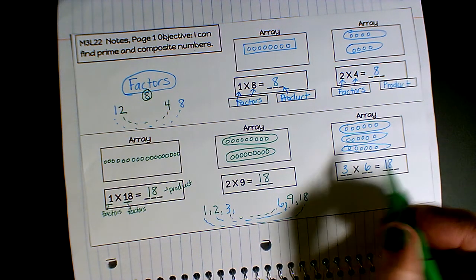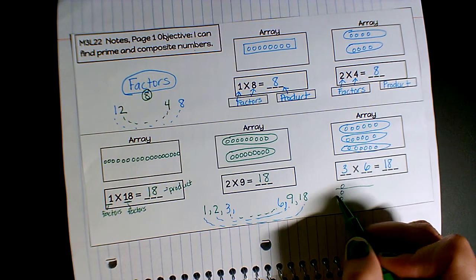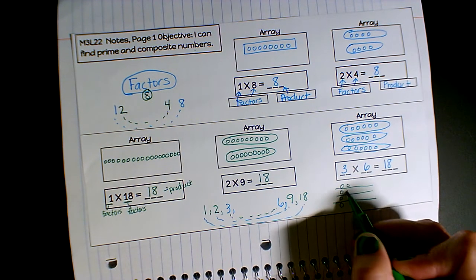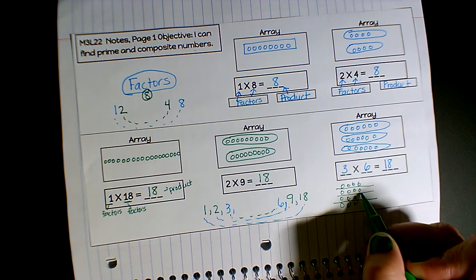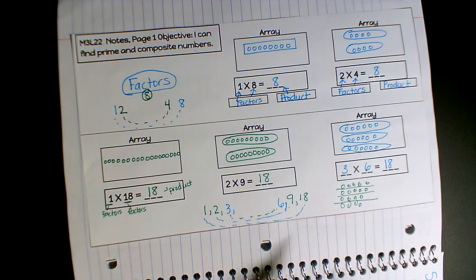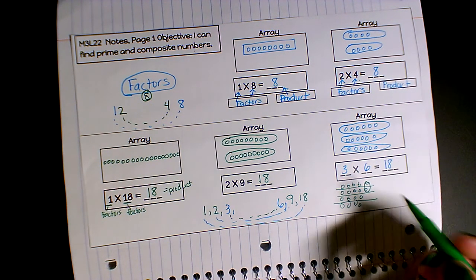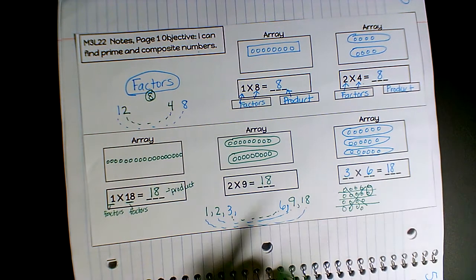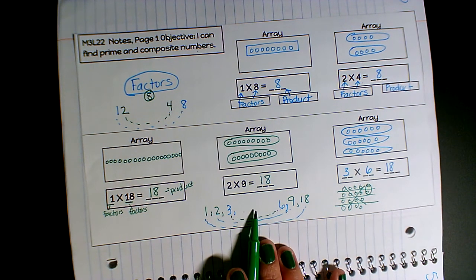I bet I could just write that over here. I could do 4. 1, 2, 3, 4, 5, 6, 7, 8, 9, 10, 11, 12, 13, 14, 15, 16, 17, 18. Is 4 a product? No, because look, I have these 2 left over. So I know 4 cannot be a product. Okay, well, I know that 6 worked. So 4 doesn't work. I wonder, maybe, let's try 5.